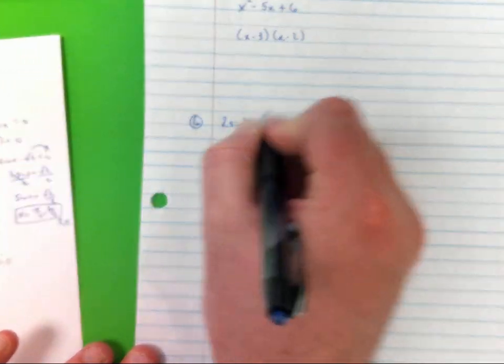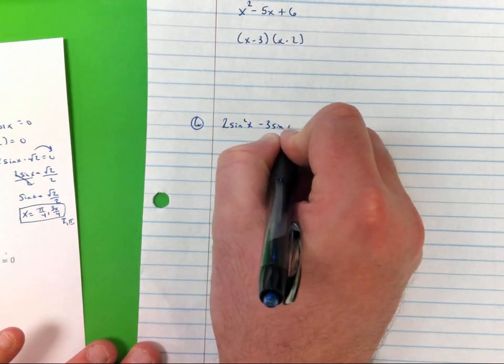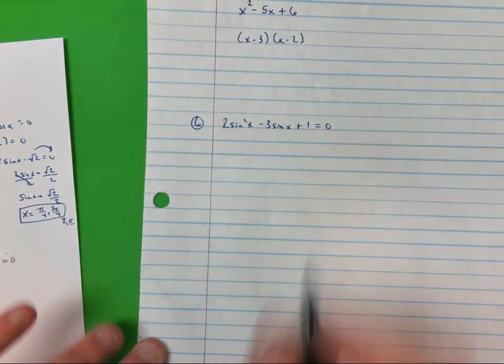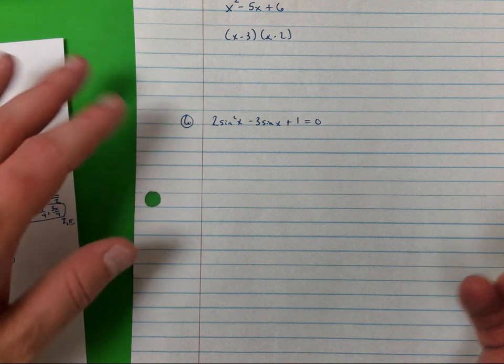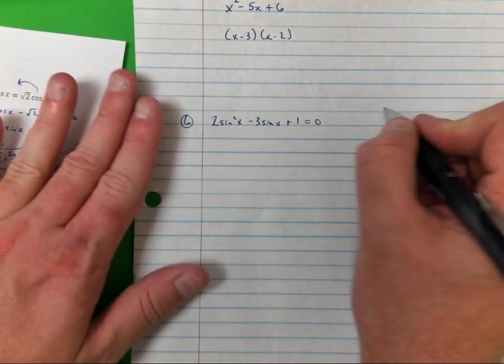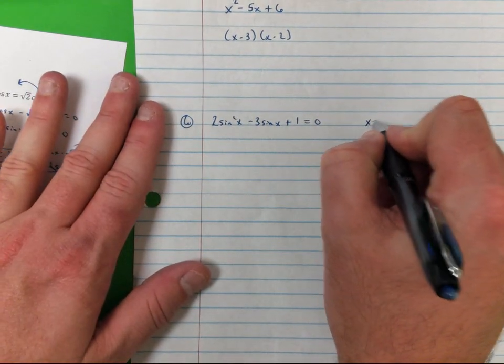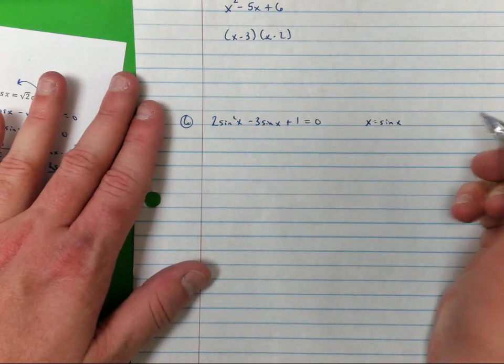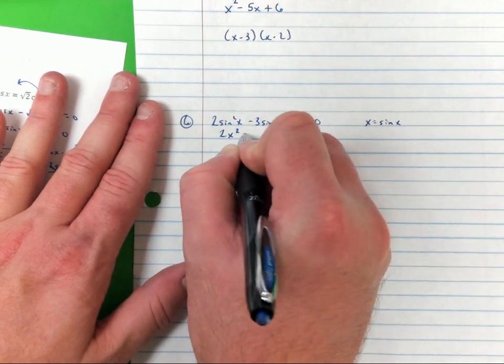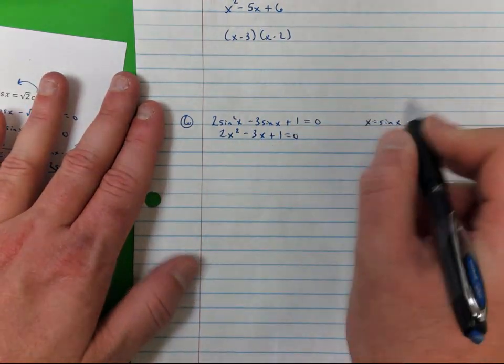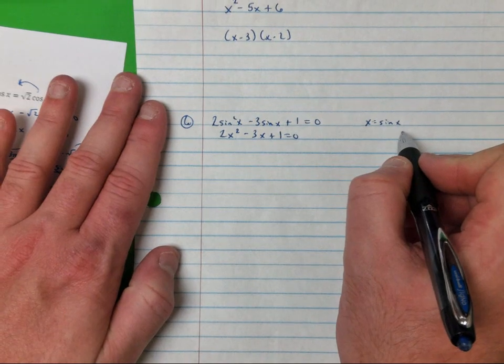2 sine squared x minus 3 sine x plus 1 equals 0. Alright guys, we got to do bust them up here, and I'm going to do bust them up here without the sine squared x in there. I'm going to treat it like it was x. So I'm going to use what's called substitution. I'm just going to say this, I'm going to let x equal sine x, like that. I'm going to let x equal that, and I'm going to rewrite this as 2x squared minus 3x plus 1, because I can't decide to let x equal sine x.